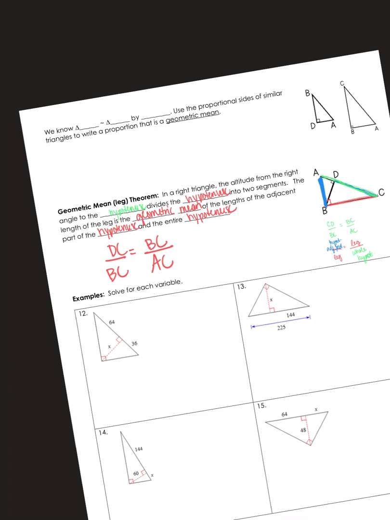So I am proposing from here that it will be true that AB will be a geometric mean of this part that touches it, AD, and the whole hypotenuse, AC.